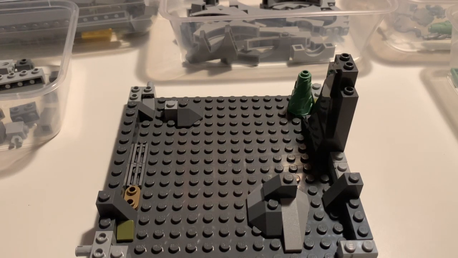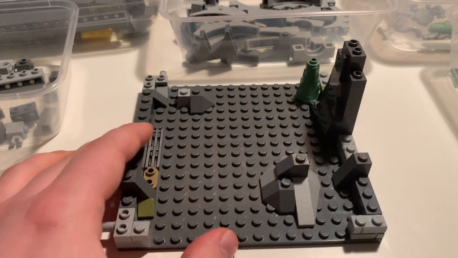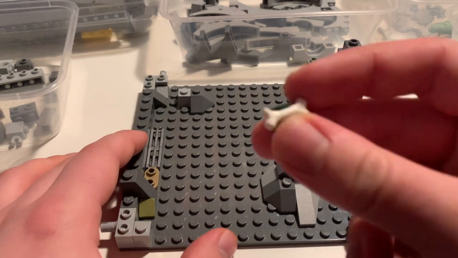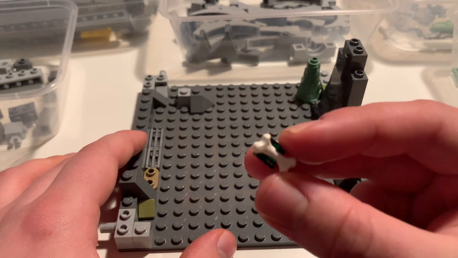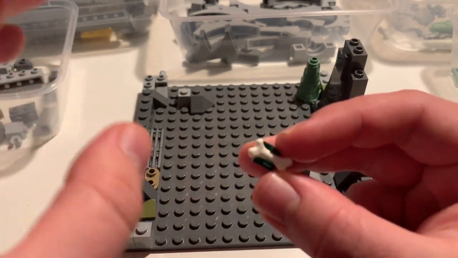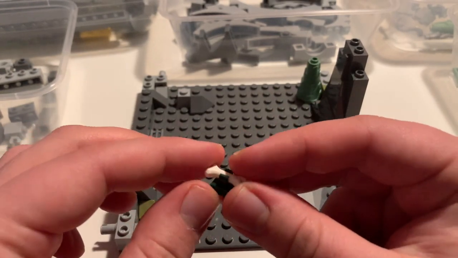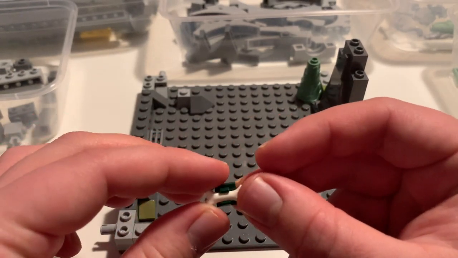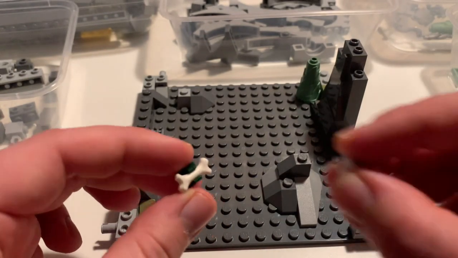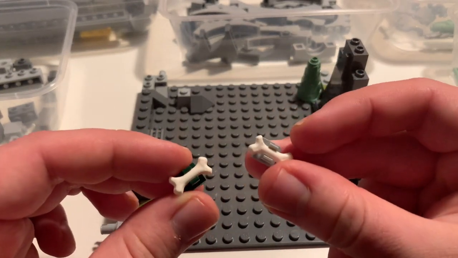But before I do that, there are a few more details to add into the floor, namely the bones of creatures that have been eaten by the basilisk. Obviously, in the film, there are loads of them all over the place, and we don't have that many parts in Lego that will work properly. So I've just gone ahead and used some of the pieces actually from that Chamber of Secrets set.